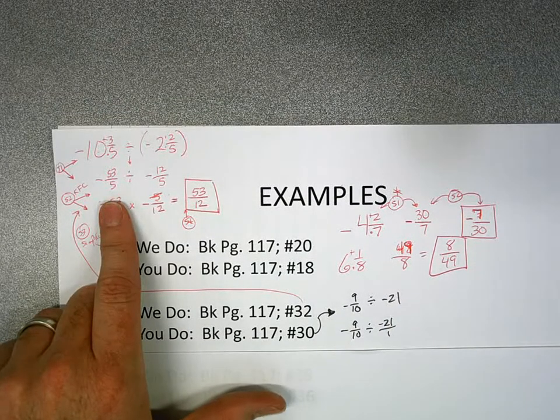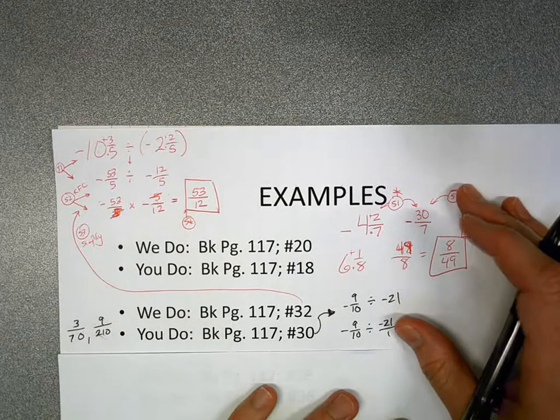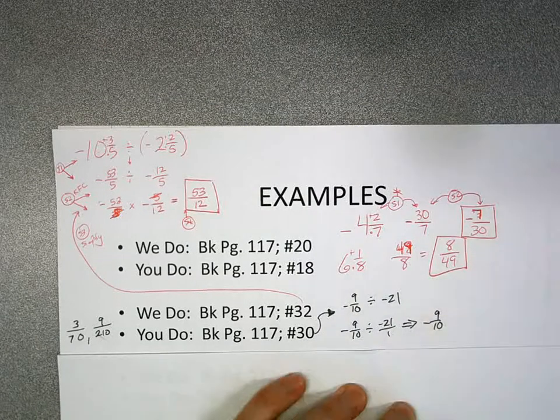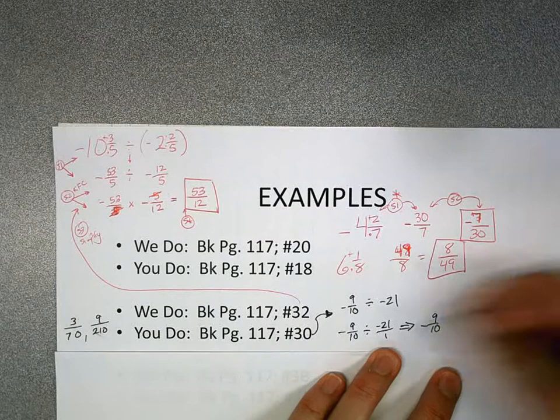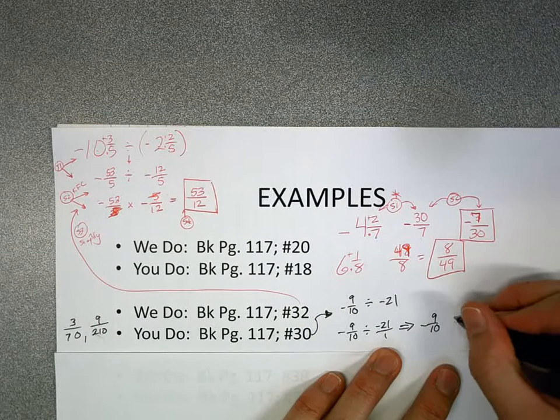Step 2 is, of course, now we're going to do KFC. So I'm going to keep the negative 9/10. I'm going to go ahead and flip the second number, meaning I'm going to write the reciprocal there. It's negative 1 over 21, and then I change the sign to multiplication.